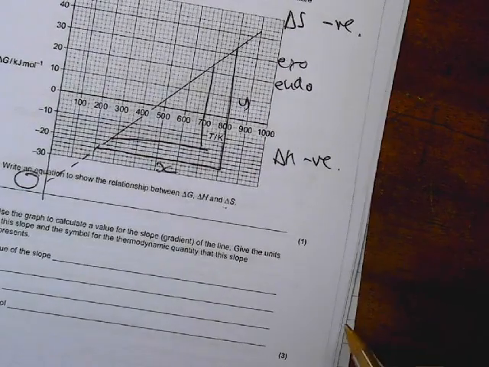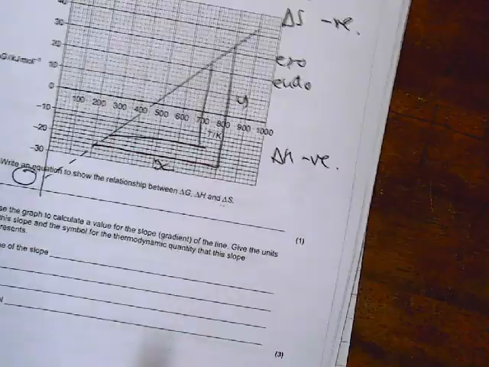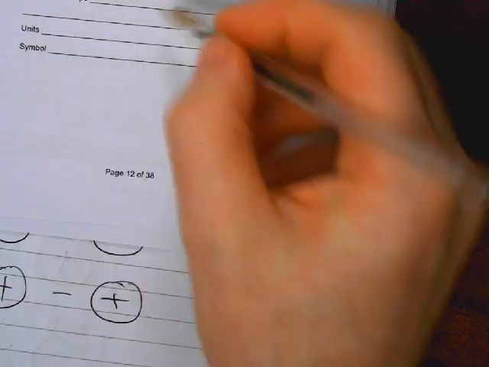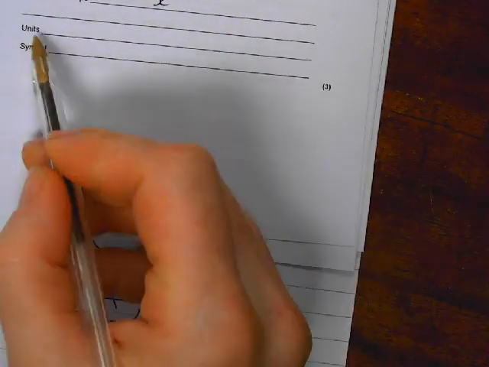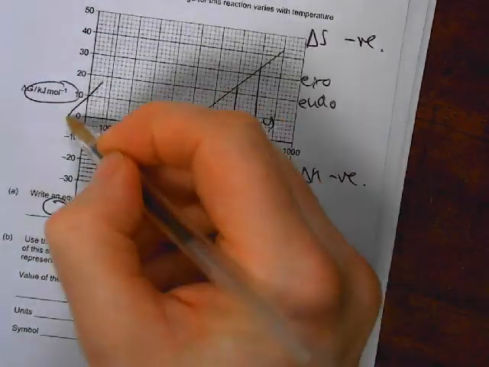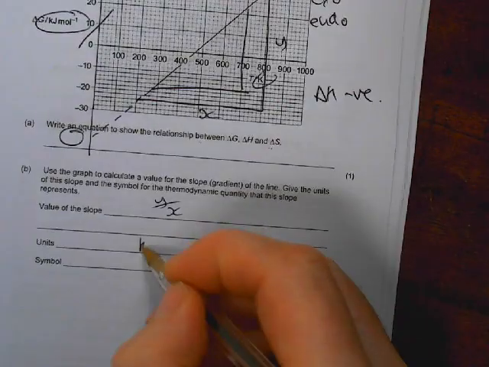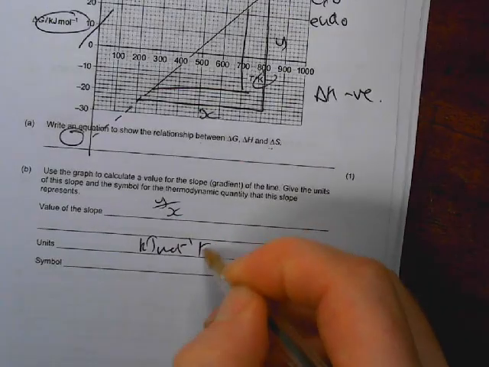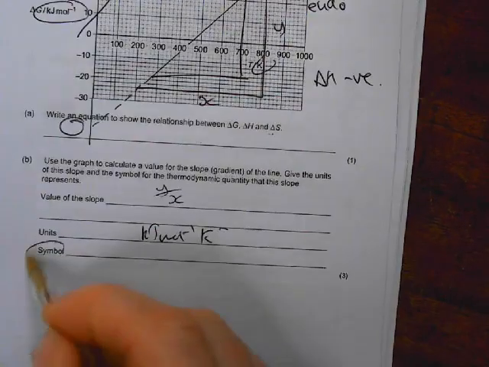In this question, they say, what's the value of the slope? You would do the y divided by the x. The units of the slope in this case would be kilojoules per mole divided by Kelvin. So kilojoules per mole per Kelvin. And the symbol for the slope is minus delta S. That's what this is. All right.